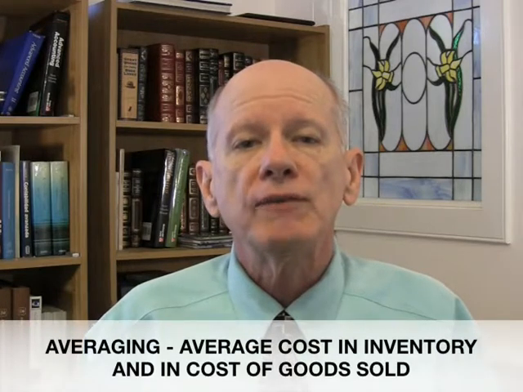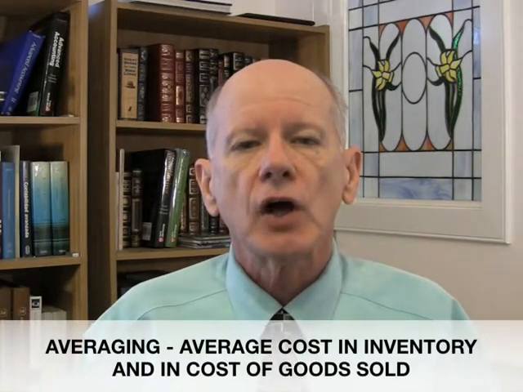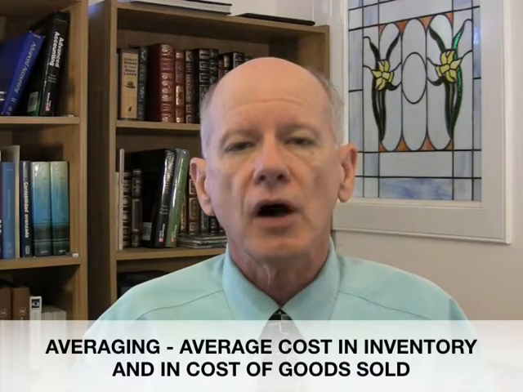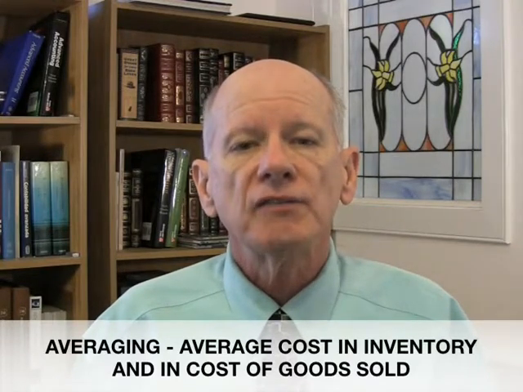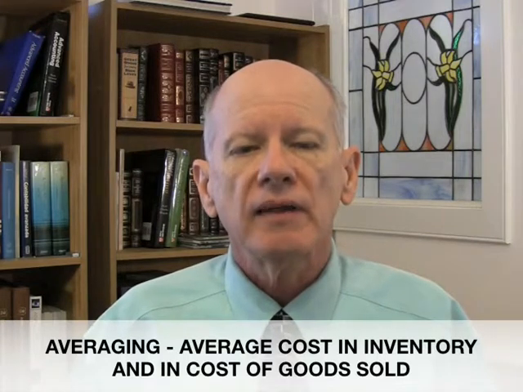As the name averaging implies, averaging assumes that the average cost is transferred from inventory to cost of goods sold and that the average cost remains in ending inventory. If you buy 1 can for $1 and a second can for $2, the average cost is $1.50. So if you sell a can, then you transfer $1.50 from inventory to cost of goods sold, and $1.50 remains in ending inventory, the average cost. You have to make a cost flow assumption unless you know the specific identification of the items you sell.